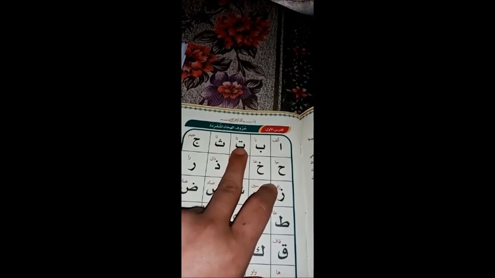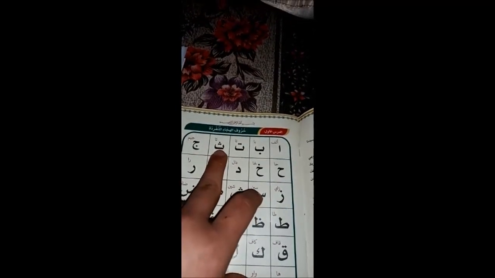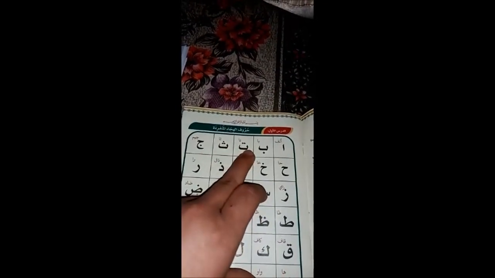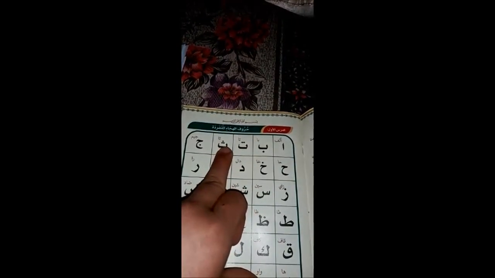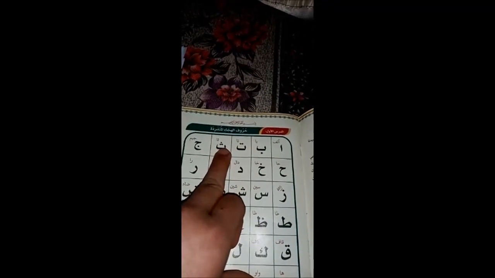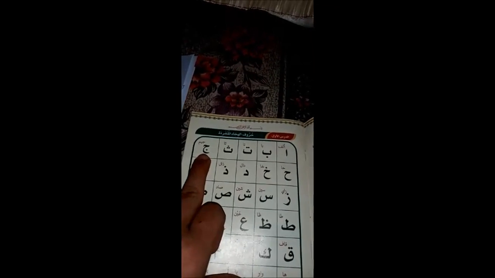Two dots, Ta, okay? When we put three dots, Tha. Two dots, Ta. Three dots, Tha.